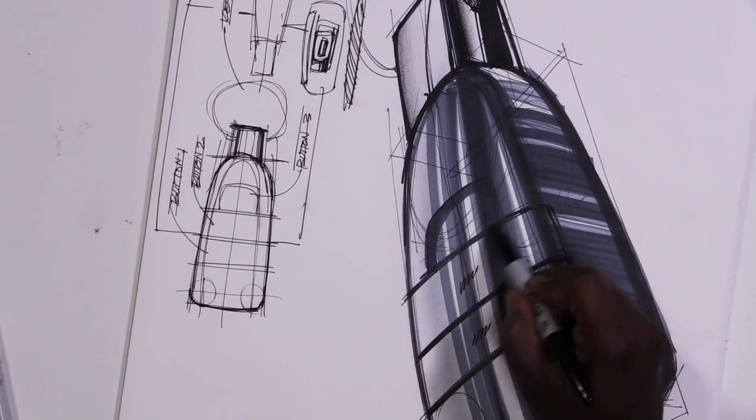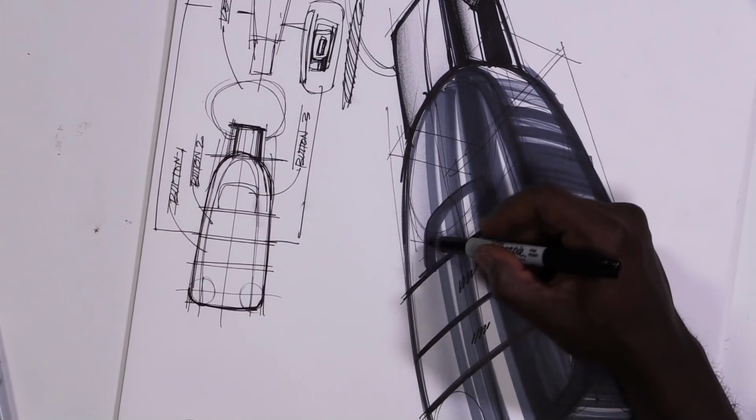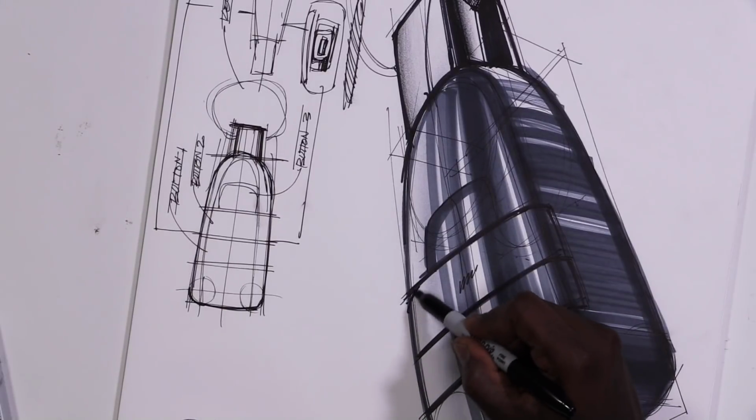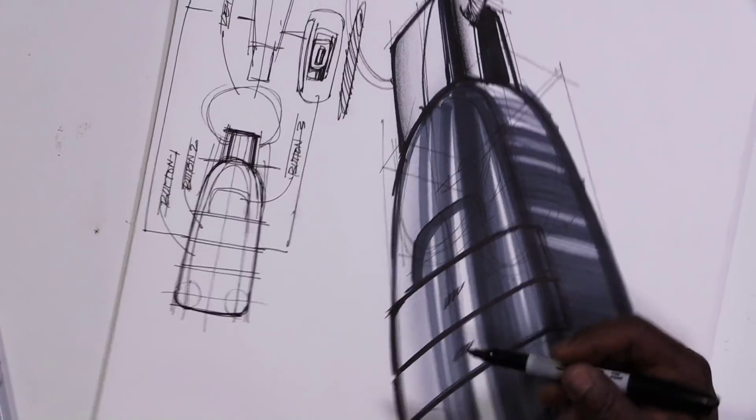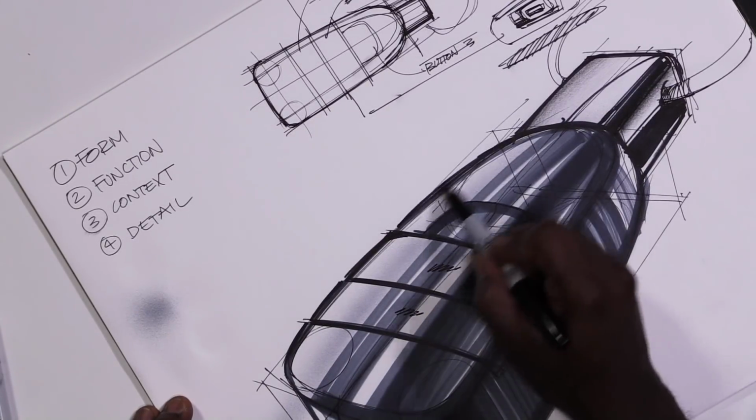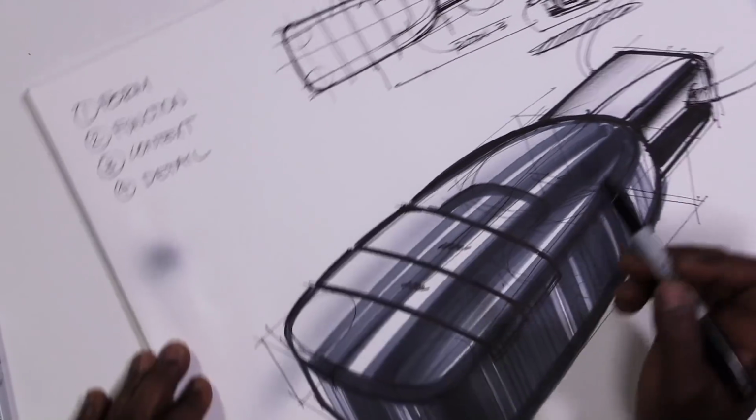Okay, just adding a little bit of shadow here will help that read a little better, and giving some more line weight to the sketch overall.